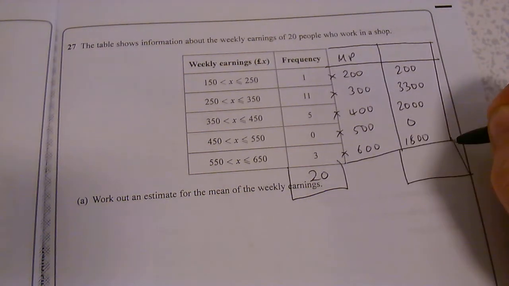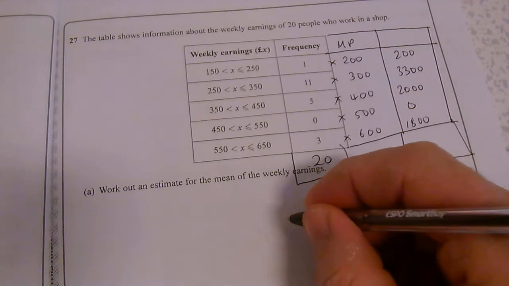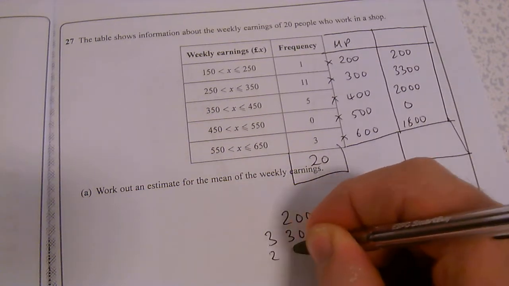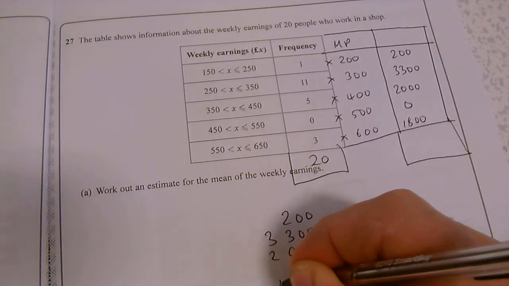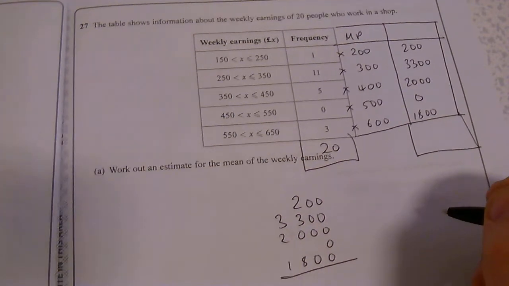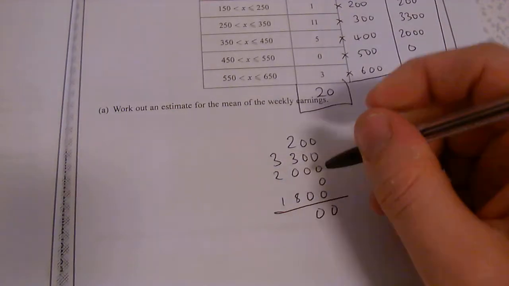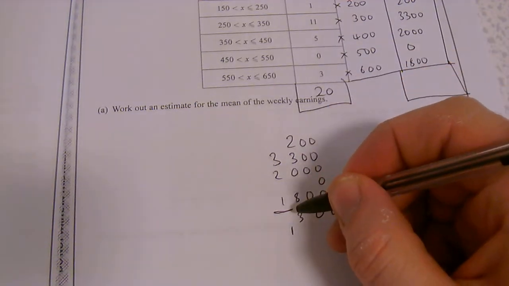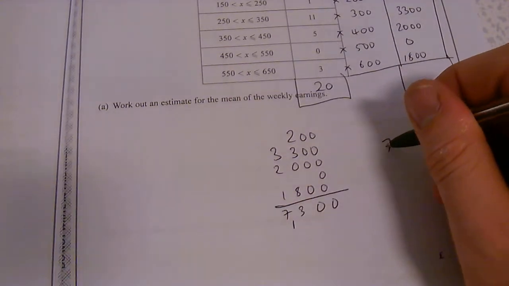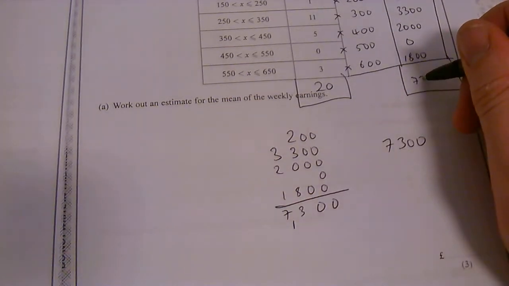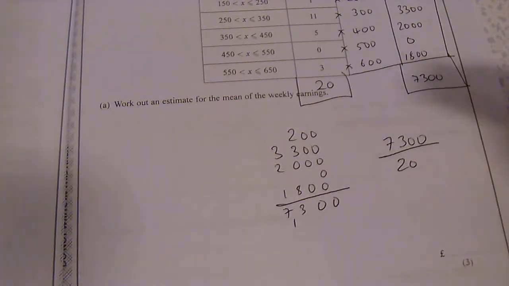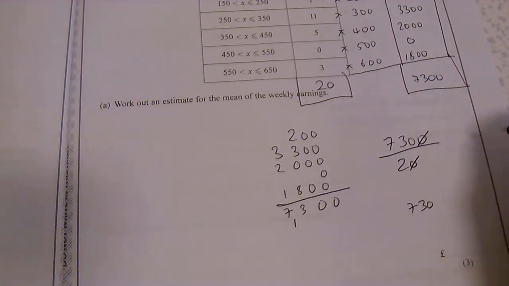But then obviously we have to find the grand total. If I'd laid it out better, it'd have been more like this, so my ones are lined up, at least. Then I can just add them. 5, 13, and that's 7. So the total is 7,300. And remember, we're going to divide that by 20. It's nice to set it in this format because you can eliminate that. And we're going to do 730 divided by 2.